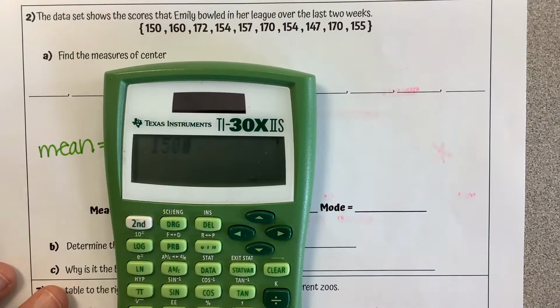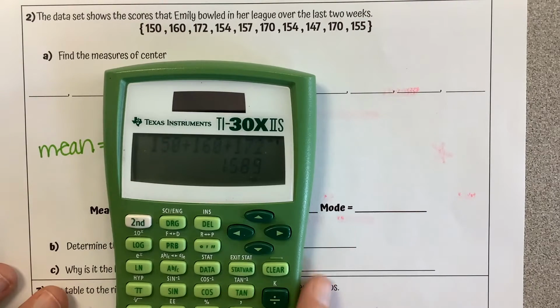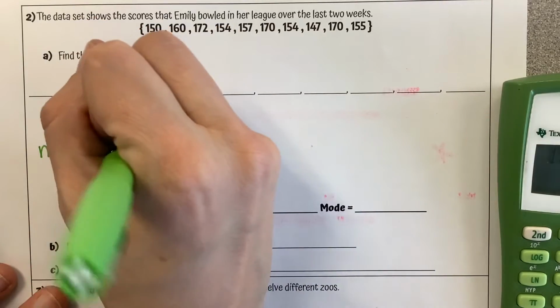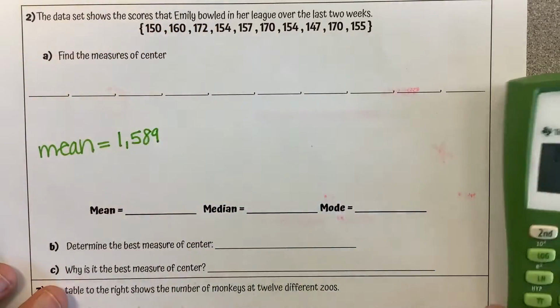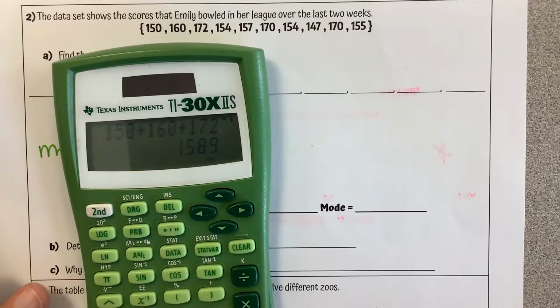We've got 150 plus 160 plus 172 plus 154 plus 157 plus 170, 154, 147, 170, 155. And we get a total of 1,589. Make sure you are paying close attention when you're plugging it in, or add it twice, to know that you're not making mistakes.